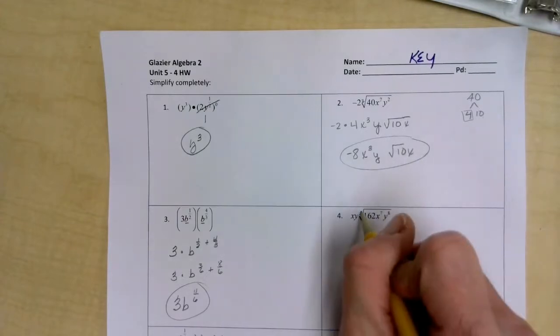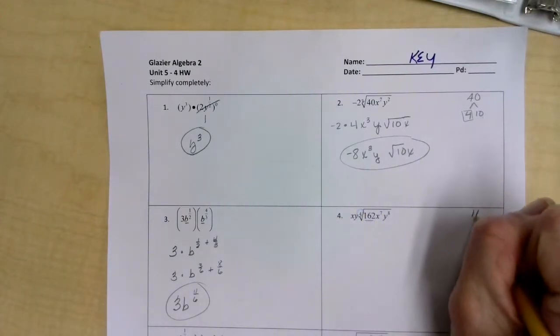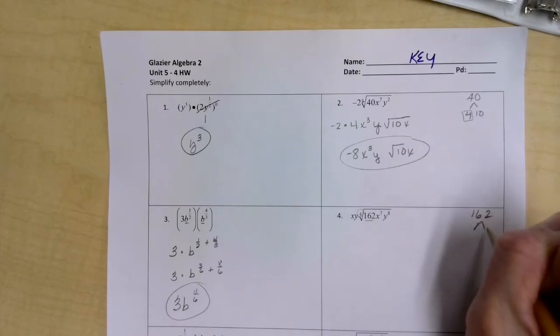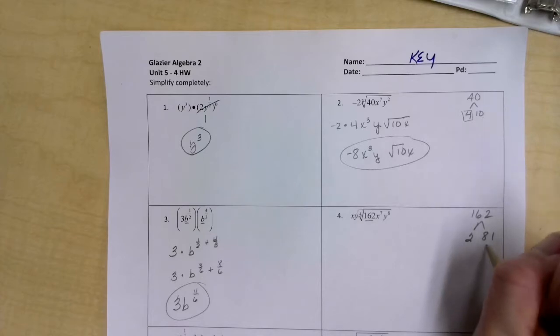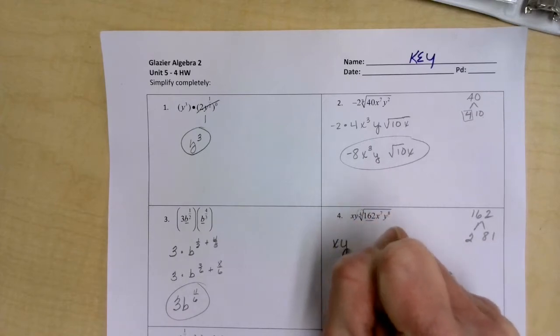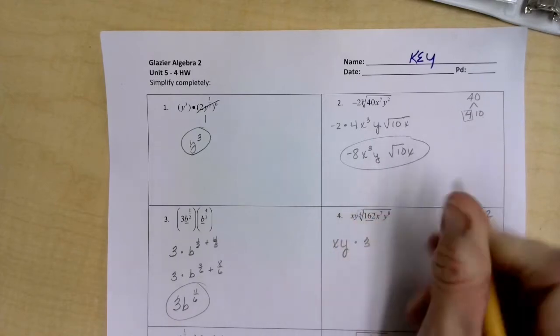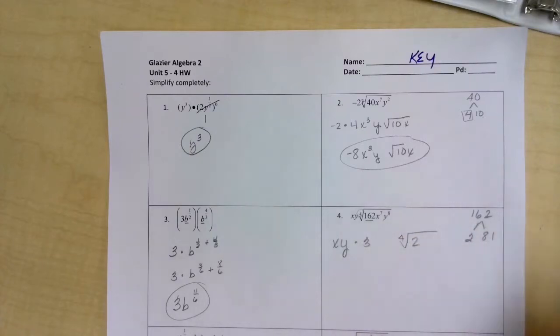For number 4, I have a 4th root, so I want to see how many times 162 breaks down. I know that that's 2 and 81. As soon as I see 81, I know that that's 3 to the 4th. So my x and y hang out, my 3 comes out, and my 2 is left inside.